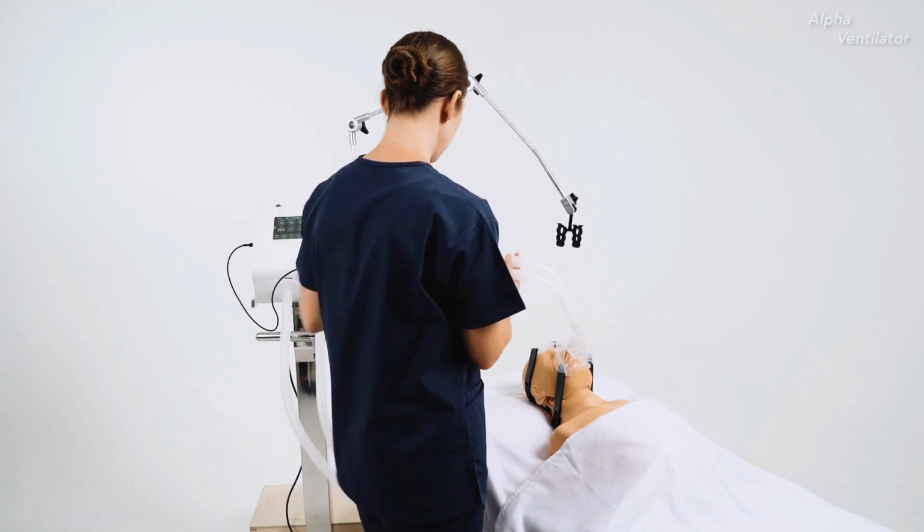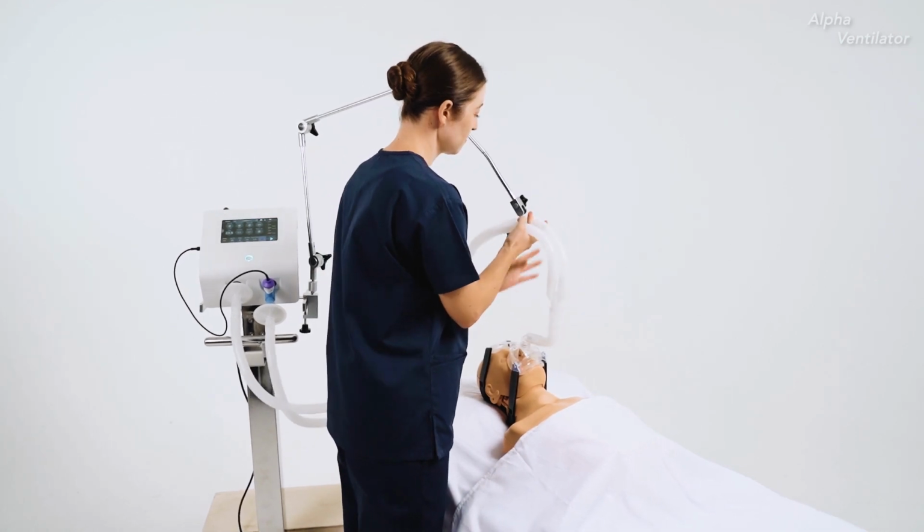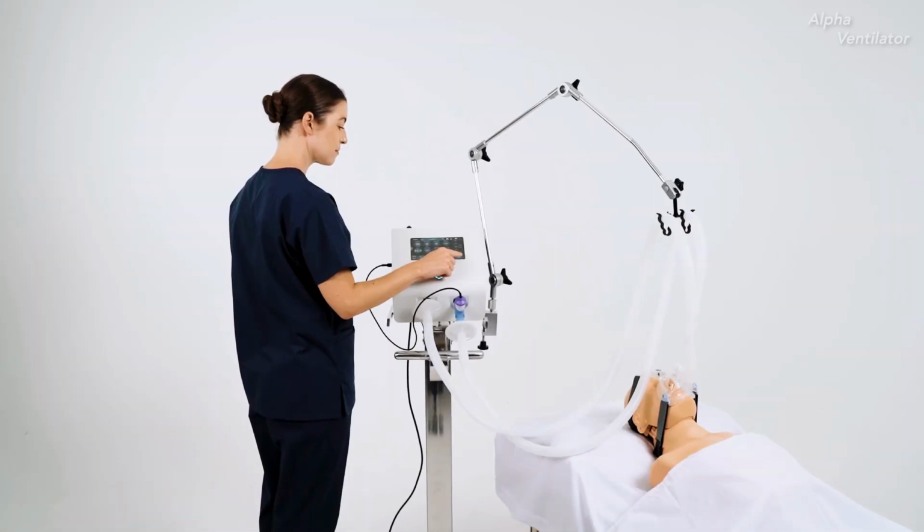When the ventilator setup is complete, connect the patient port to the patient's airway and start the ventilation.